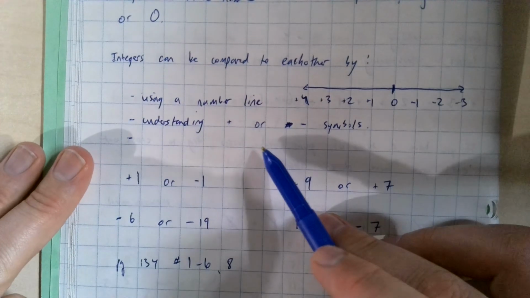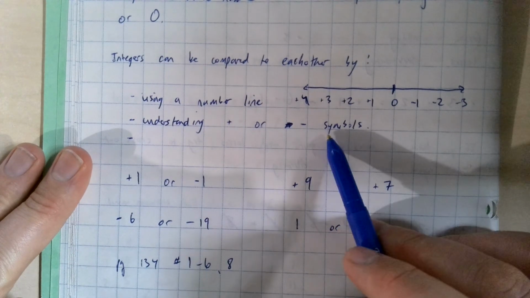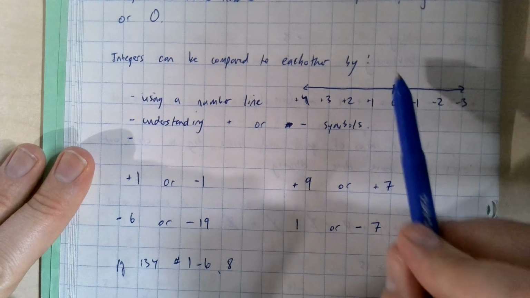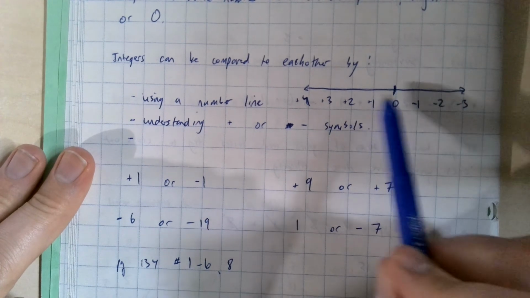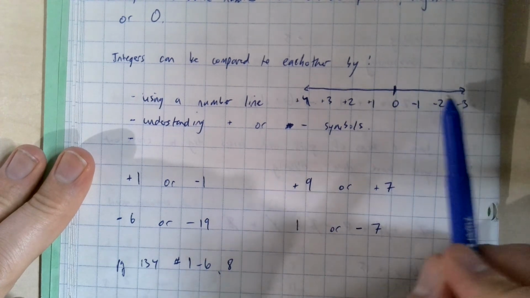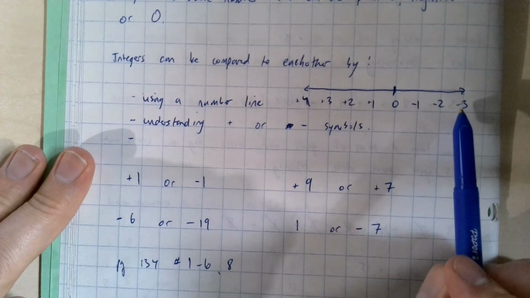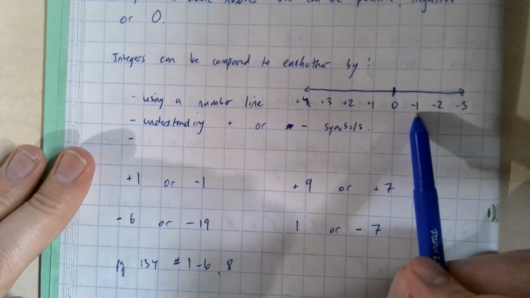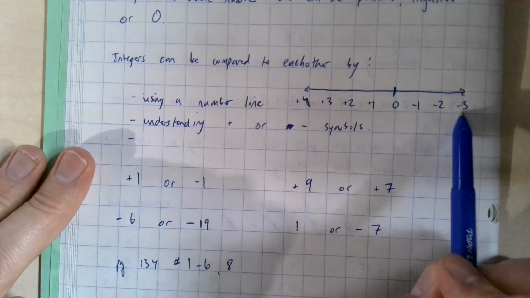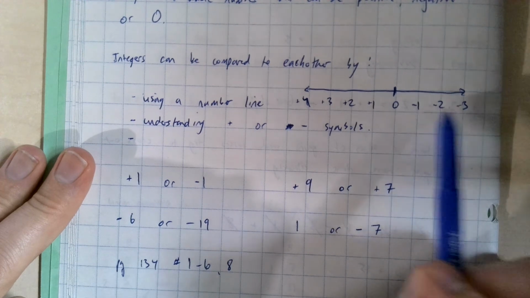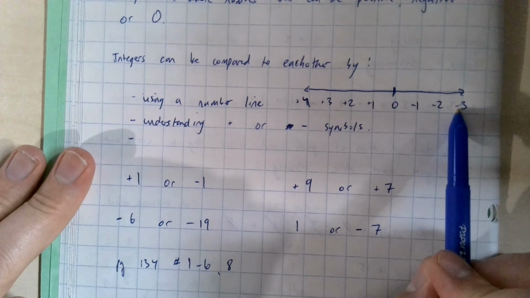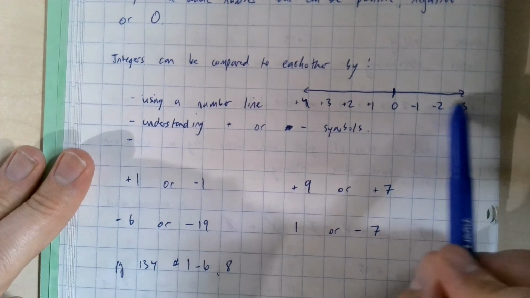The other way is just understanding how positives and negatives interact. You can think about the 0 as like a mirror, and everything going to the left is going to get bigger. Everything going to the right is always going to get smaller. So negative 1 and negative 3, if you compare these two numbers, negative 1 is a larger number than negative 3. This is going to be your bigger one. This is going to be your smaller one, because it works the opposite when you get to the negatives.